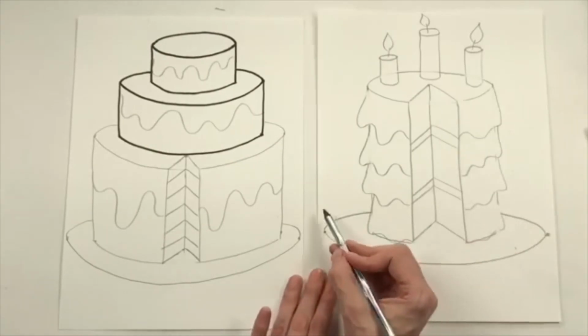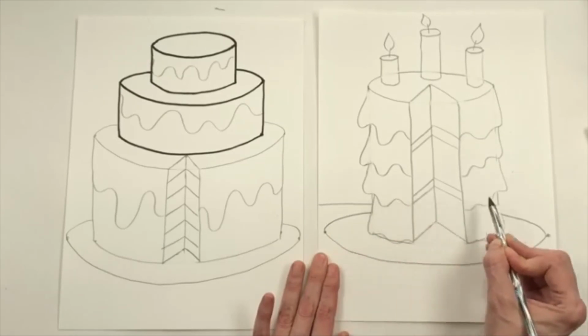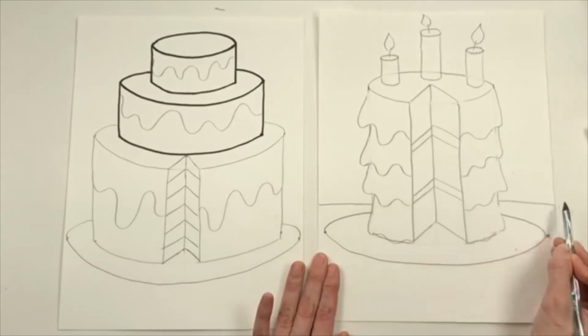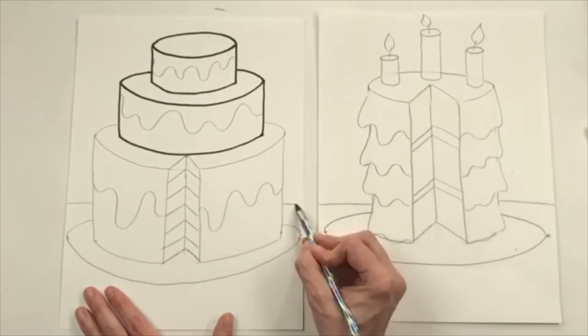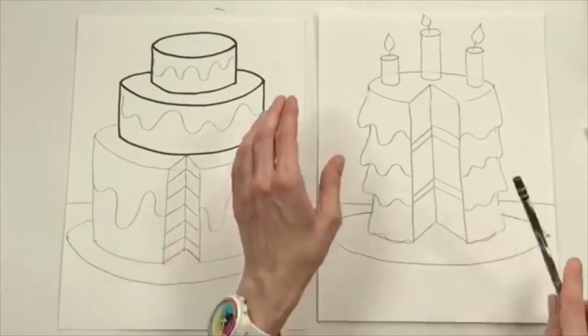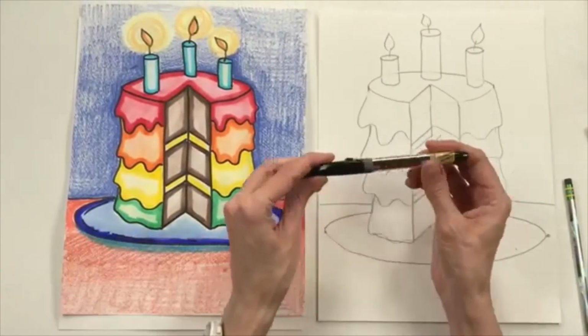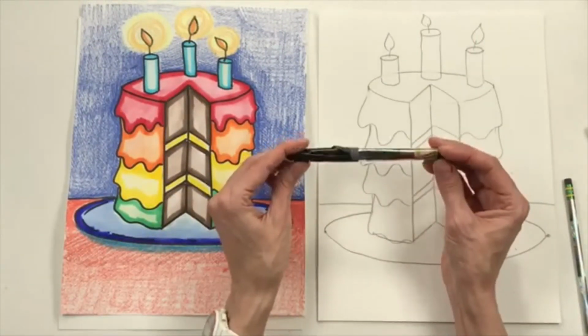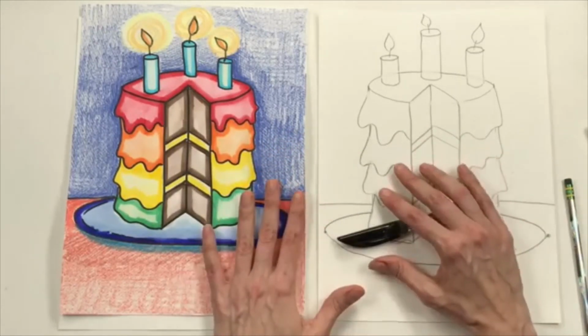Okay, now let's give this a table to sit on with a horizontal line that hops over the cake. And you are ready to add color. Now, if you want to, you can go ahead and trace your lines with a Sharpie or with a permanent marker. I'm using a Ready Sharp by Ticonderoga. You could do that, and then you could start to color.